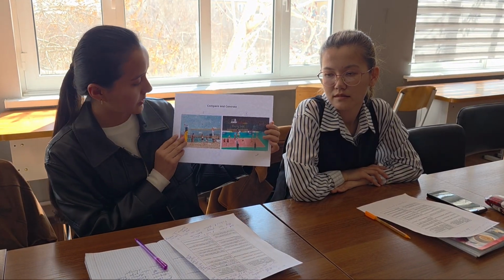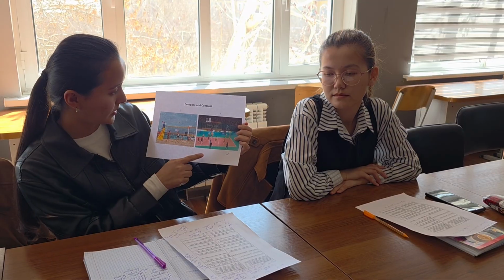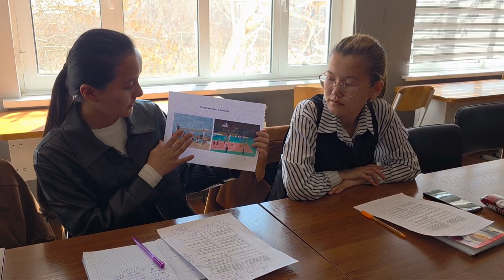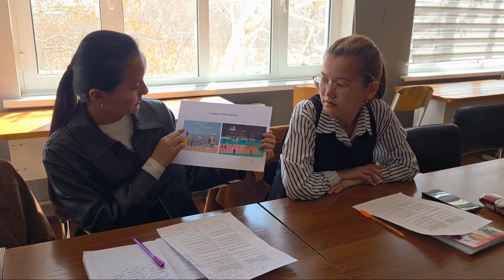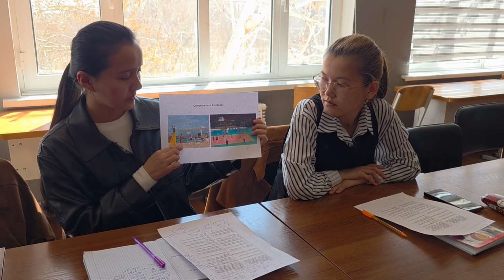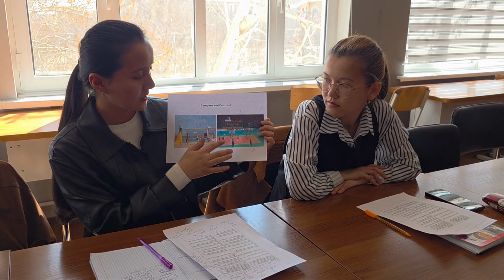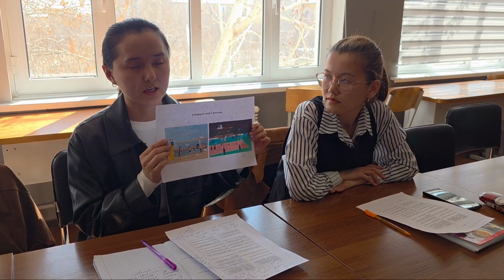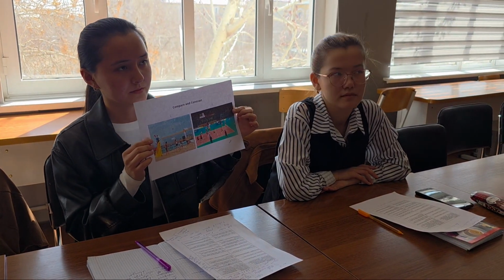Also, one of the differences between A and B is the area. In picture A, they are playing on the sand, while in picture B, they are playing in the hall. In the hall. Okay, thank you.